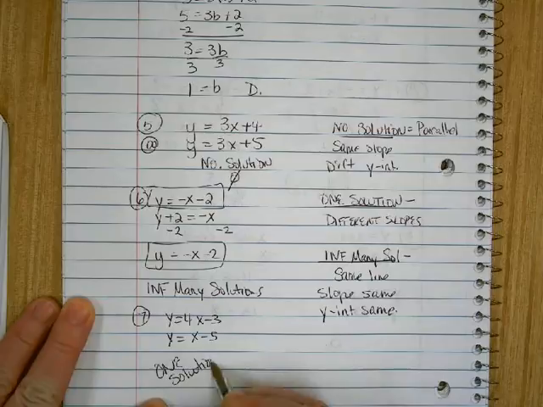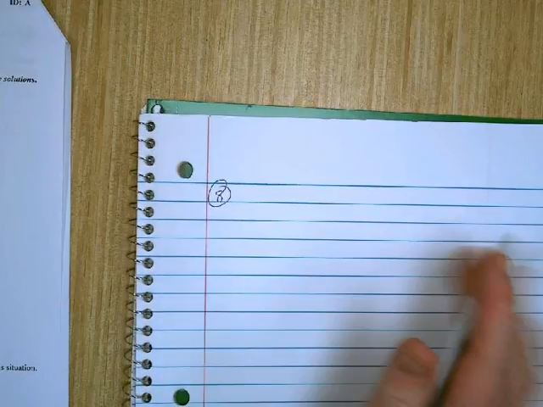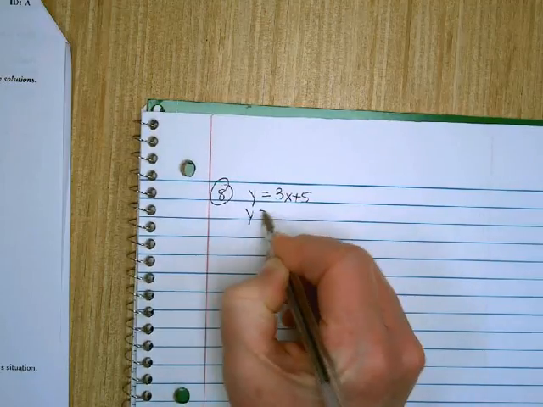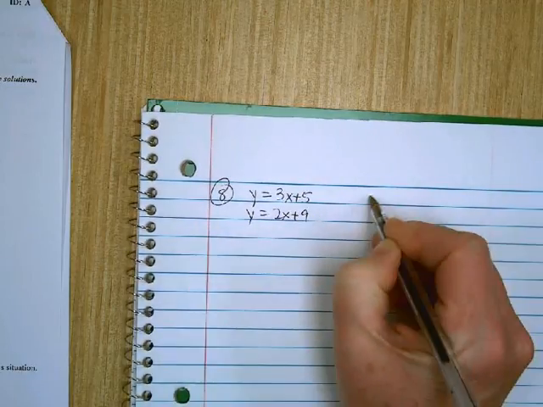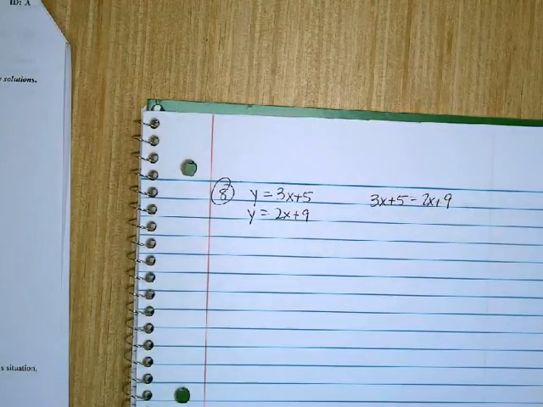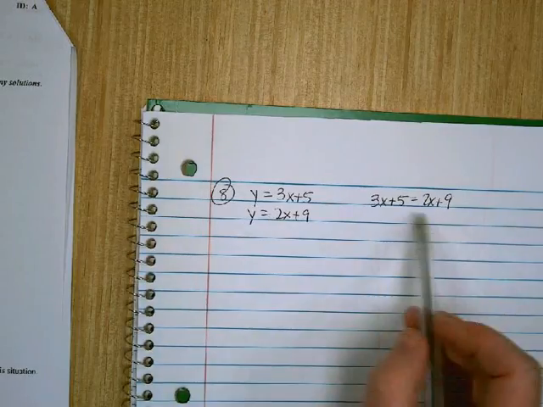Good. Number 8. Solve the system using substitution. y equals 3x plus 5 and y equals 2x plus 9. 3x plus 5 is equal to 2x plus 9. Set those equal. And then what do you do next? Jared, what do you do here?